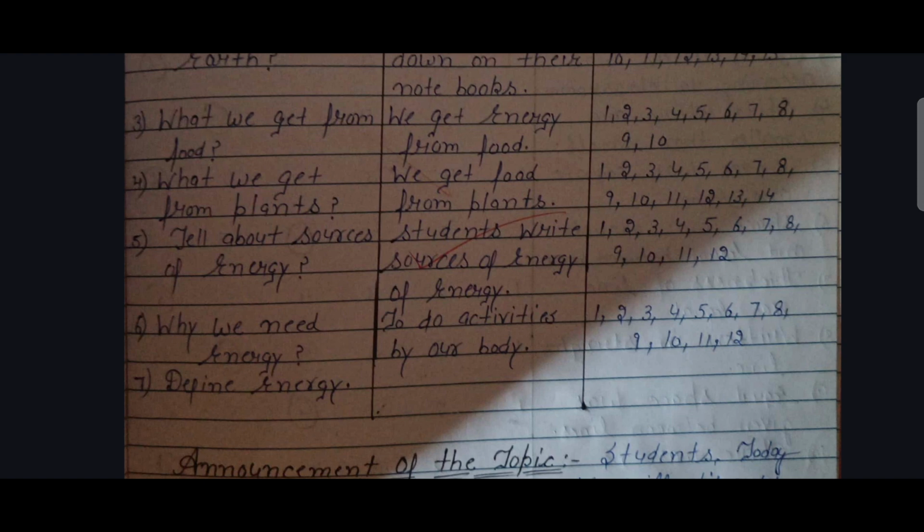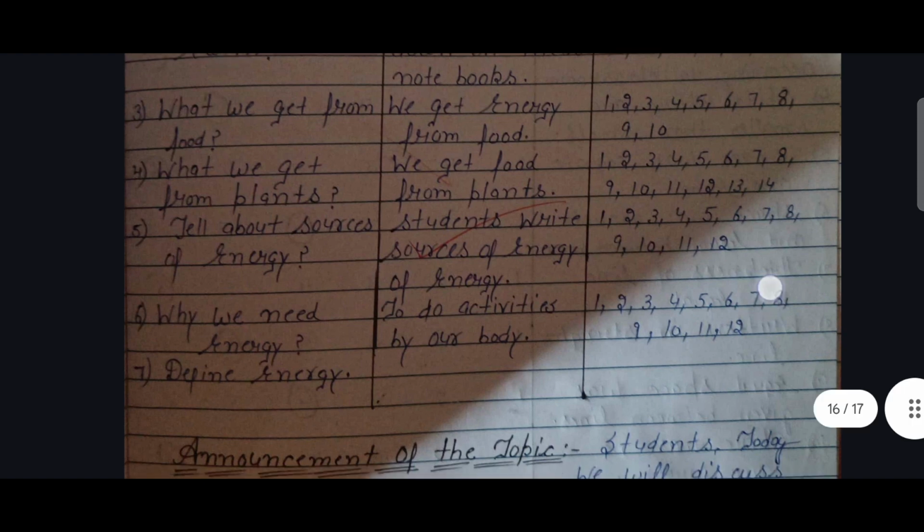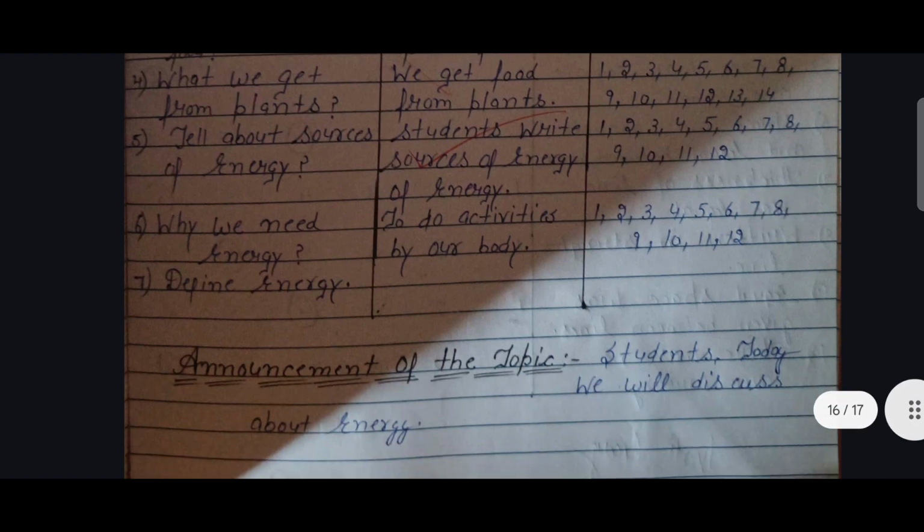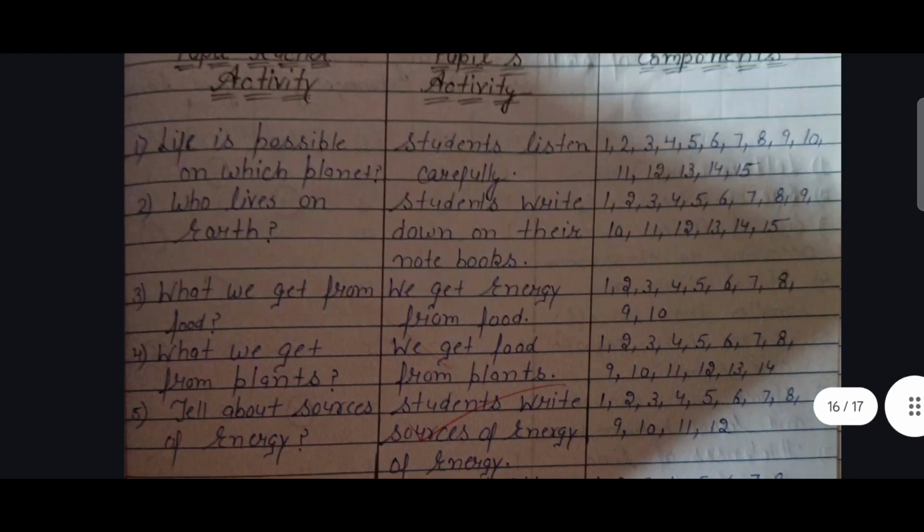You can have a look again. The content can be changed according to you.